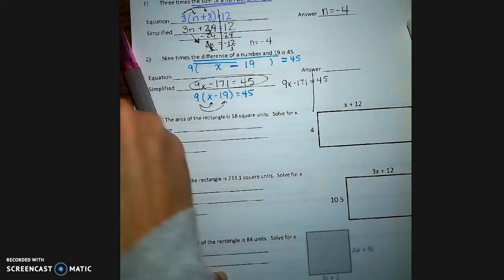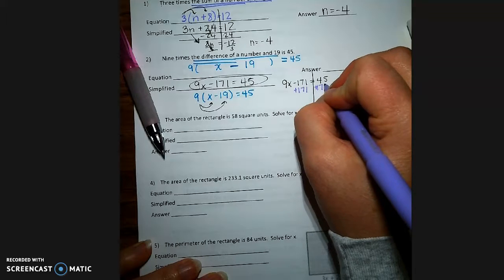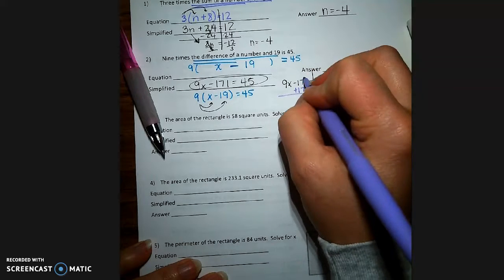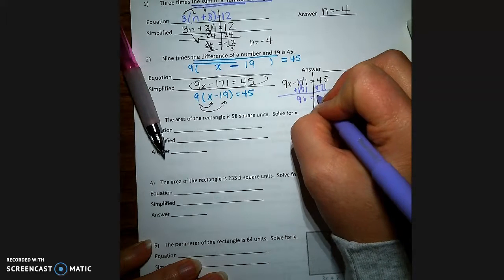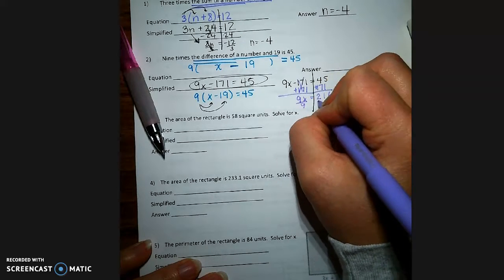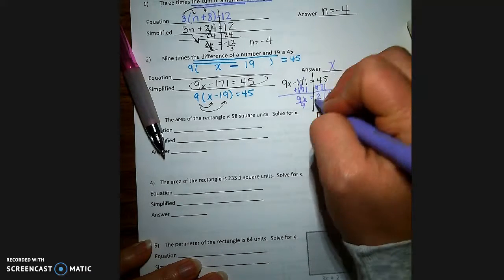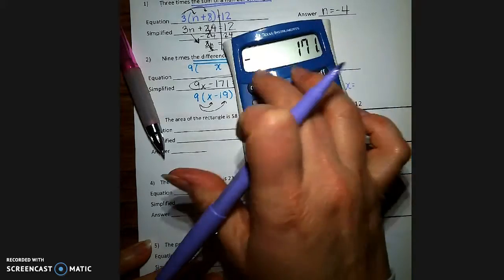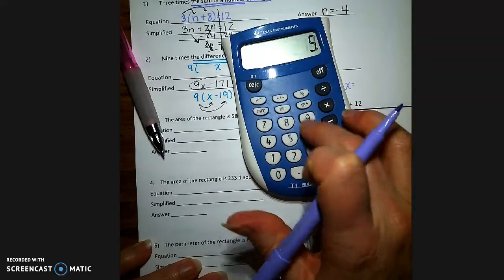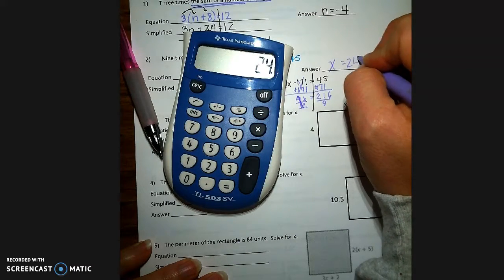Draw that line down. Add 171 to both sides. Divide both sides by 9, and I'm going to get x equals 24 for that one.